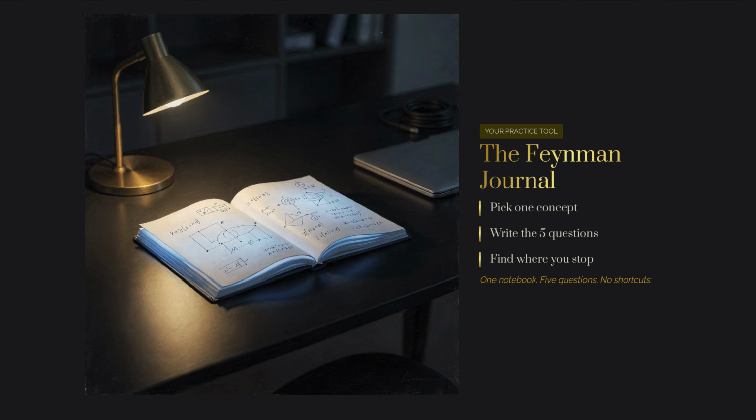One final addition. Keep what I call a Feynman Journal, a notebook. It can be physical or digital. Title it something like Things I Actually Understand. Every concept you run through this 5-step process goes in there. It becomes a library of ideas you genuinely own, not just recognize.